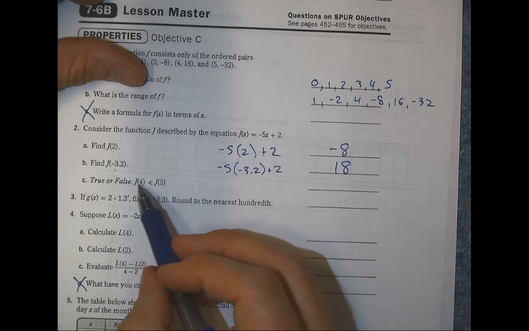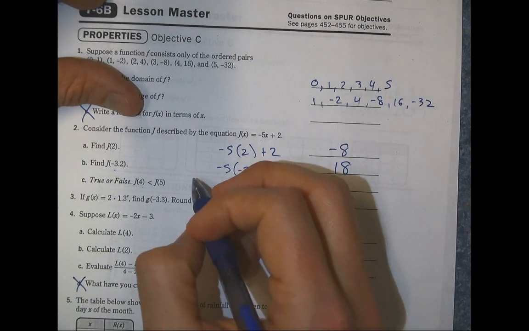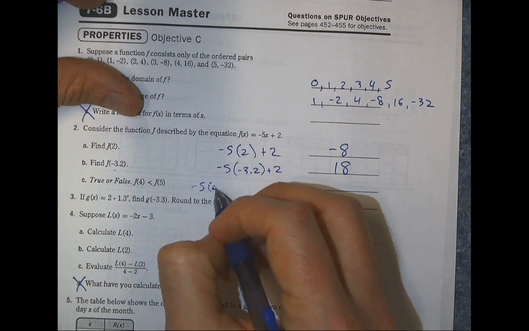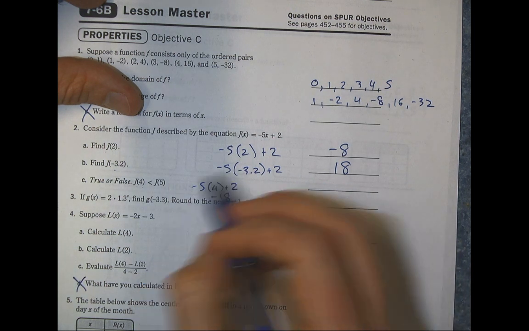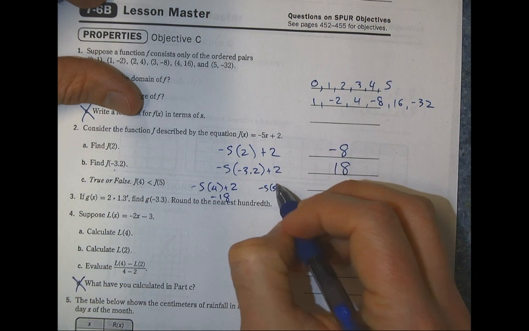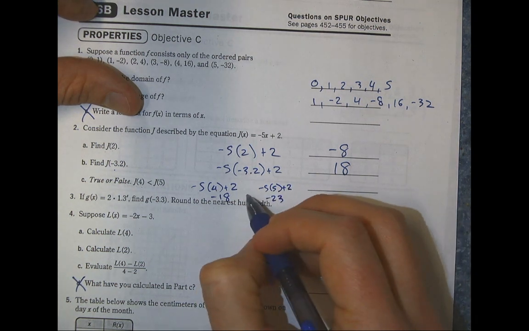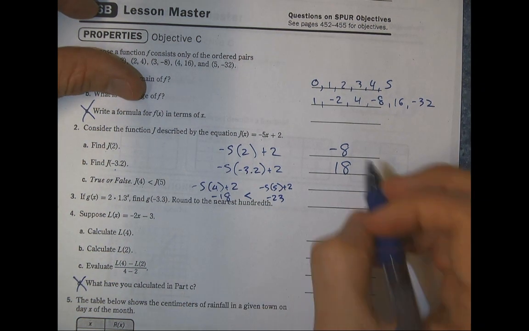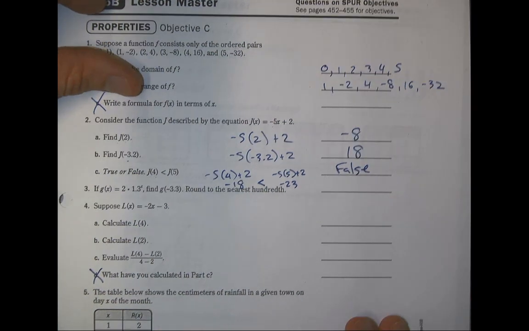True or false, j of 4 is less than j of 5, so we have to find those first. So first thing we're going to do is j of 4. So it's negative 20 plus 2, that's negative 18. J of 5, negative 25 plus 2 is negative 23. So they're asking you, is this true? Is negative 18 less than that? That would be false. Negative 18 is bigger than negative 23.